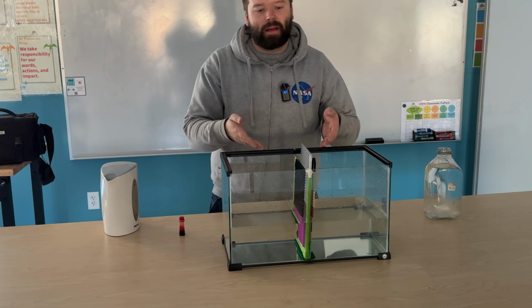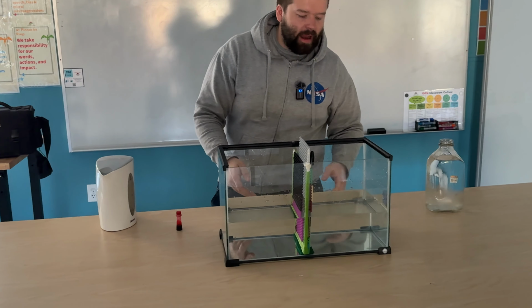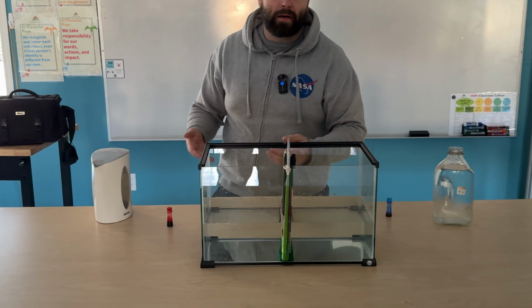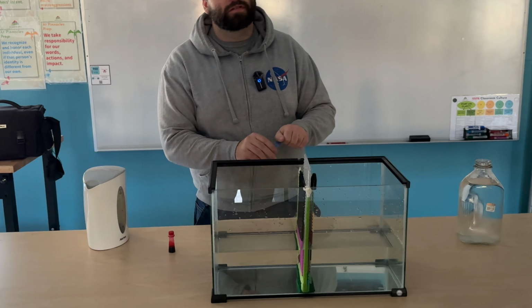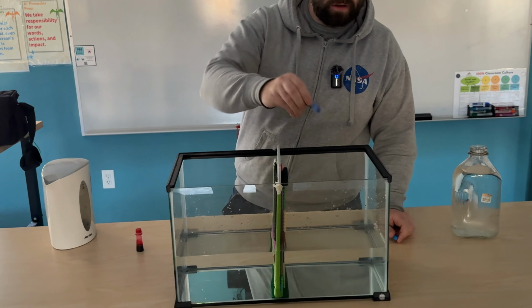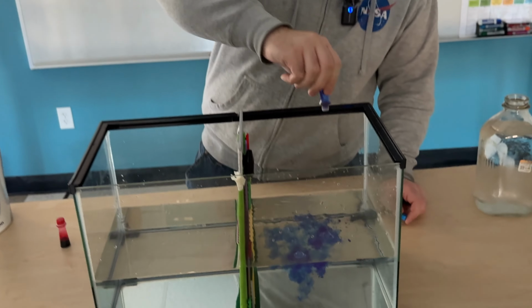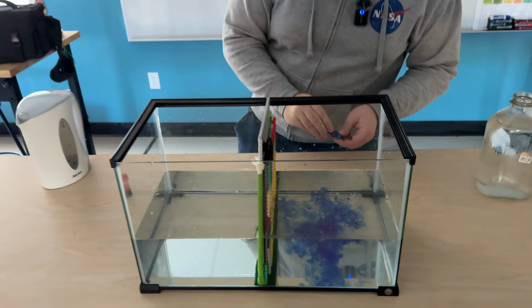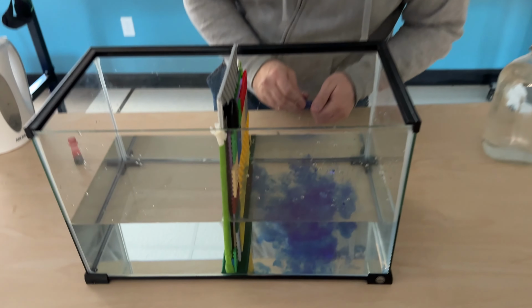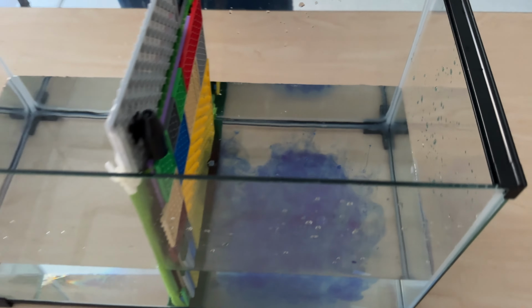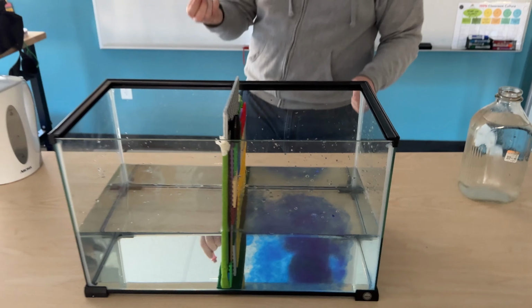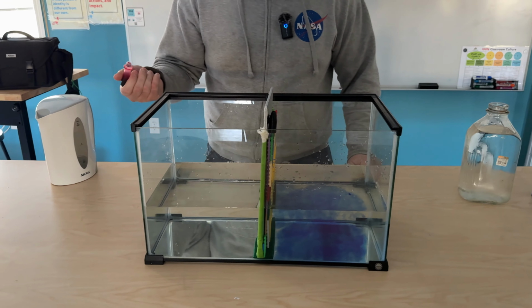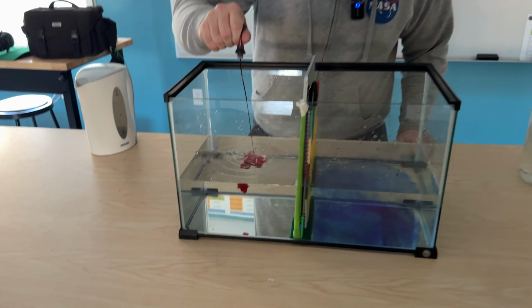I have an aquarium here. I have a divider in it made out of Legos, and I have a cold side and a warm side, but how are we going to tell? We're going to use blue for cold. Check out the water. There's some cool swirling patterns as it disseminates throughout the container. Now, time to let the red go on in. It should disseminate a little faster because it should be warmer than the cold water.